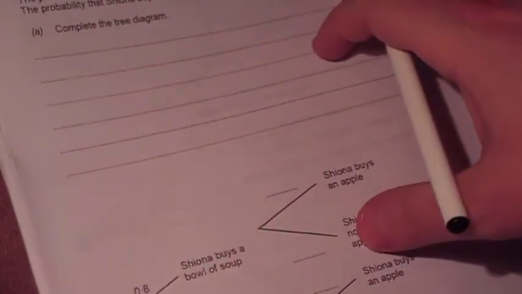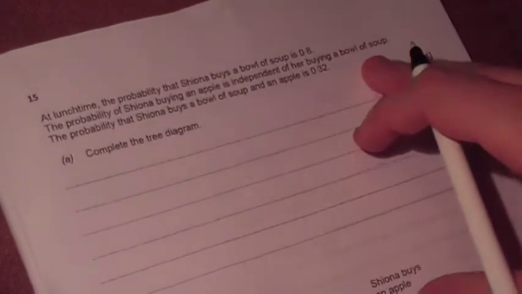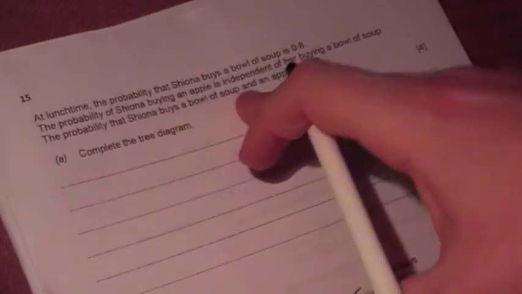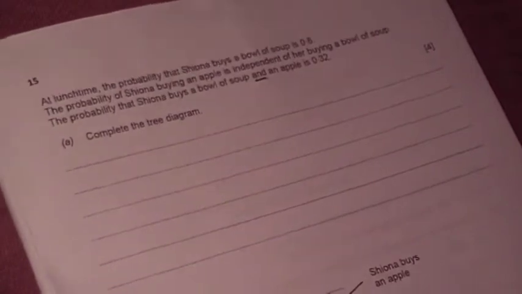The probability of Shiona buying an apple is independent of her buying a bowl of soup, which means the two events are completely unrelated, one doesn't affect the other. The third line is important. The probability that Shiona buys a bowl of soup and an apple is 0.32.